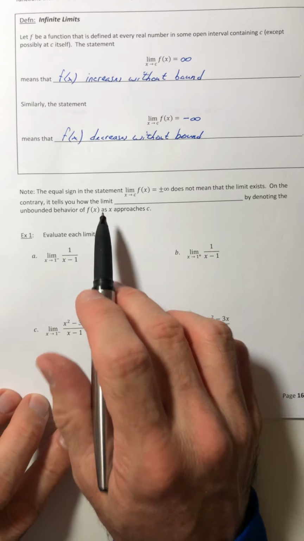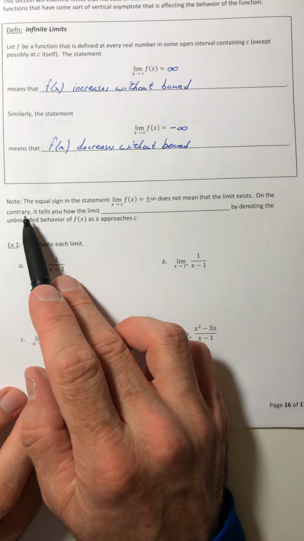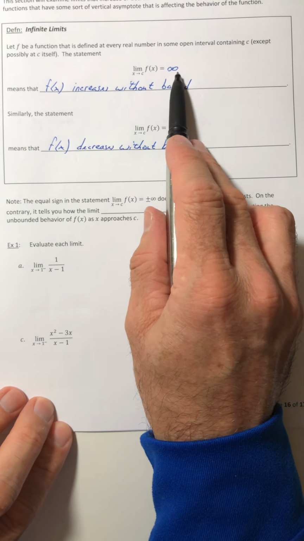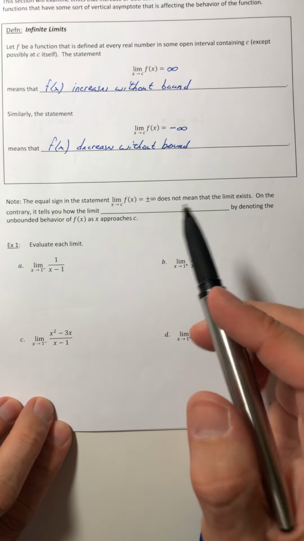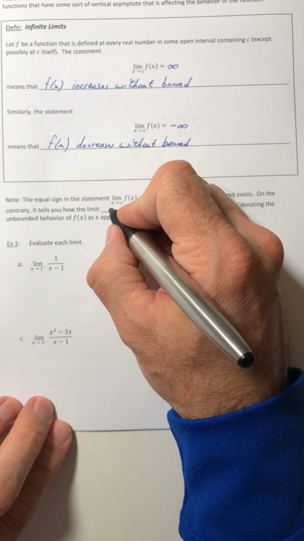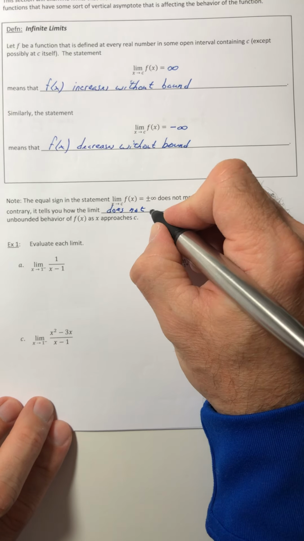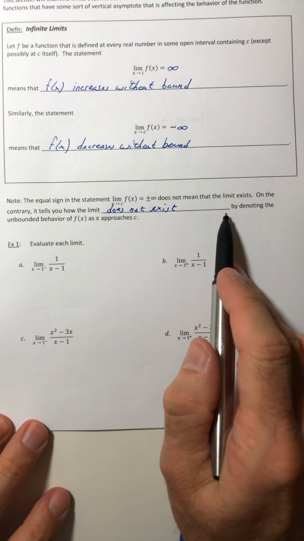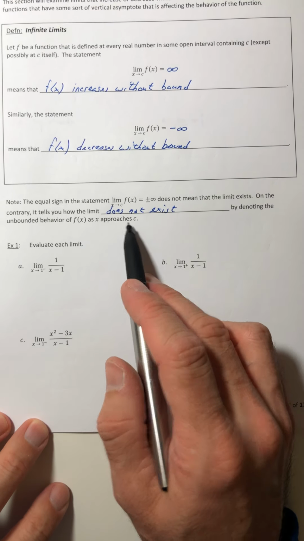Again, as I mentioned in the earlier videos in 2.4, the equal sign with either infinity or negative infinity does not mean that the limit exists. On the contrary, it tells you how the limit does not exist, by denoting the unbounded behavior of f of x as x approaches c.